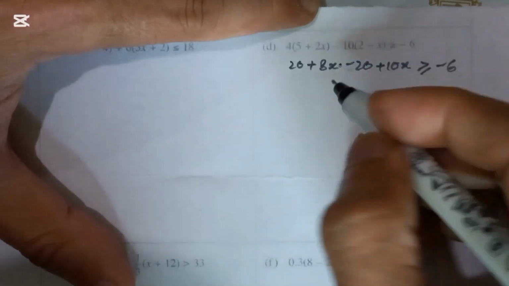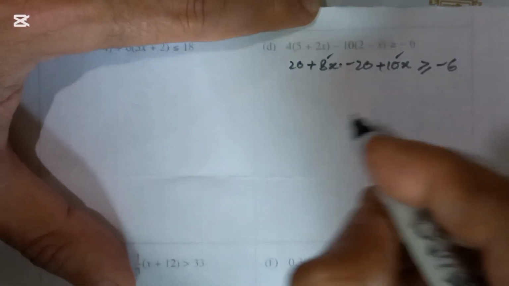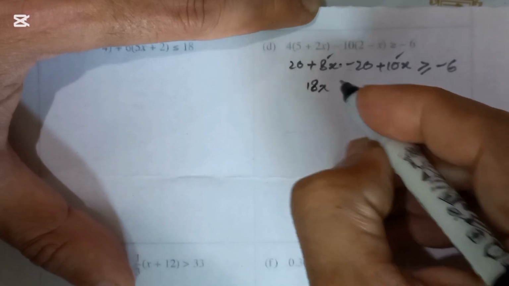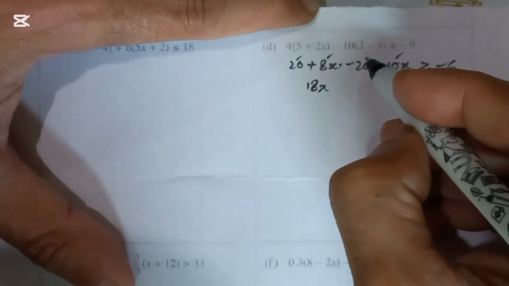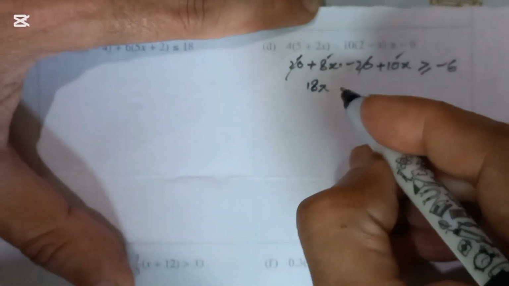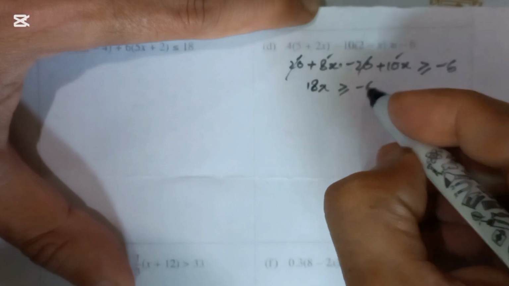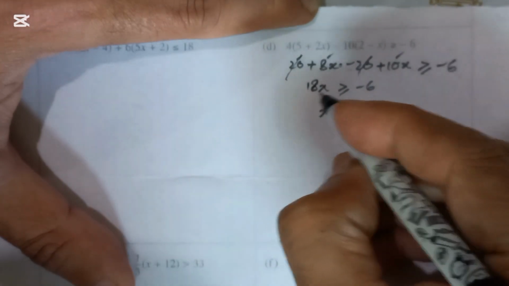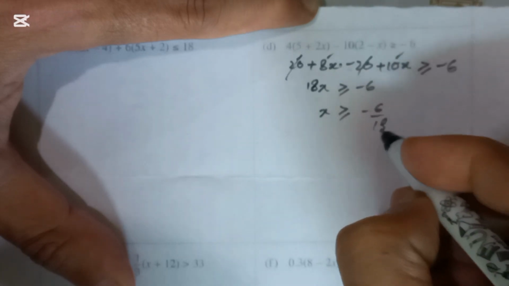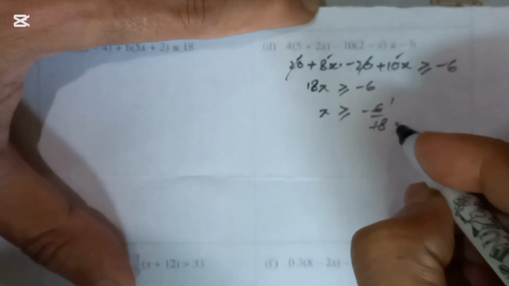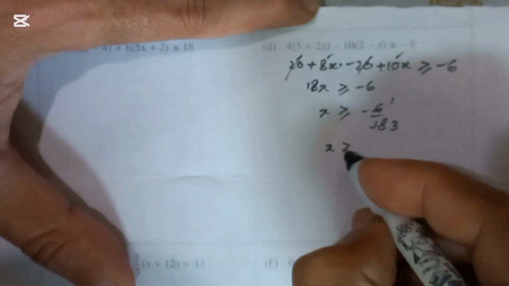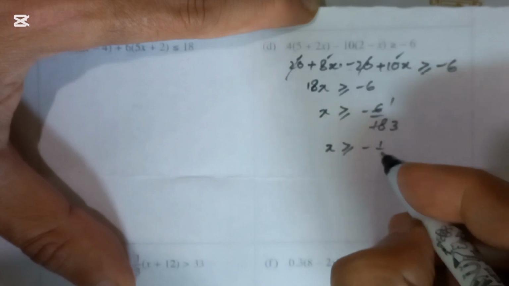So now we will solve further. 8x plus 10x will make 18x, and plus 20 minus 20 will be cancelled. So this sign and minus 6 will remain as it is. Now shift 18 to the right side. So the answer will be minus 6 over 18. That is 6 1s are 6 and 6 3s are 18. So x is greater than or equal to minus 1 by 3.